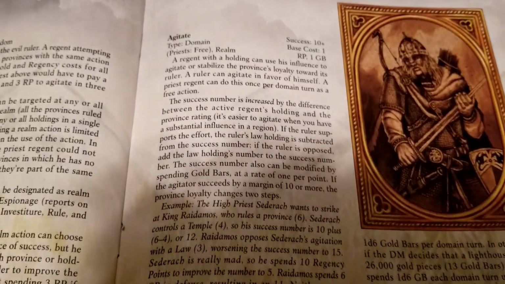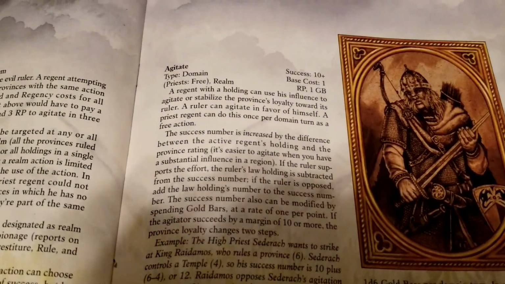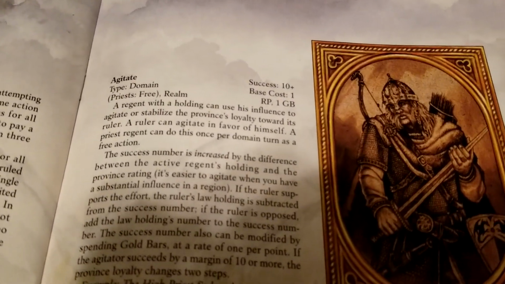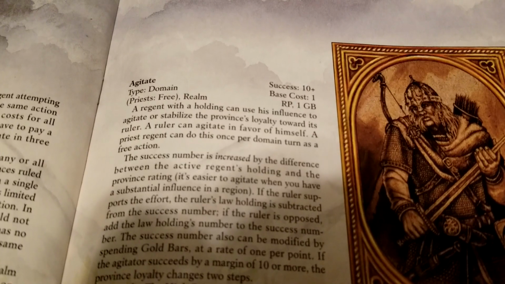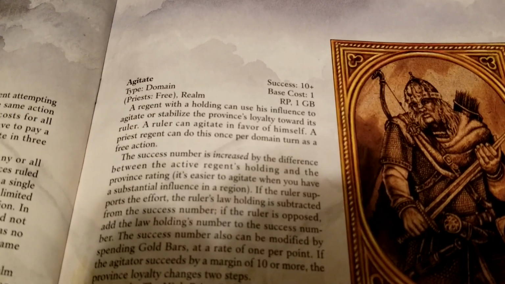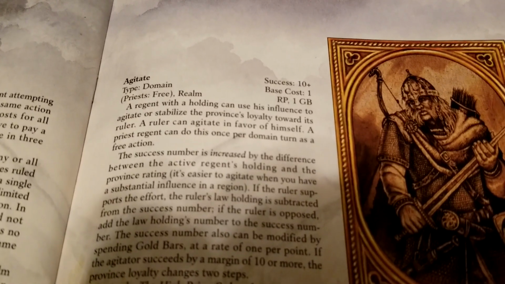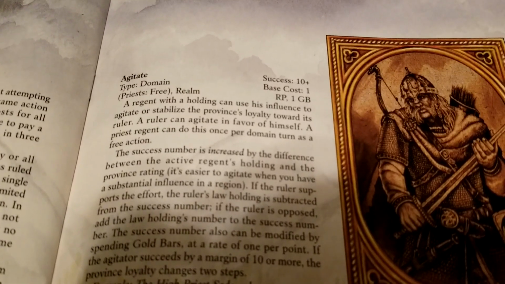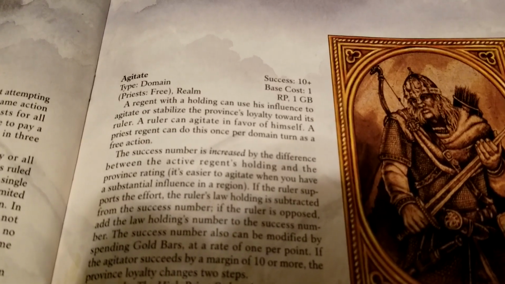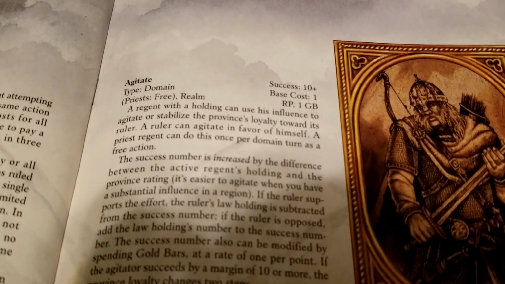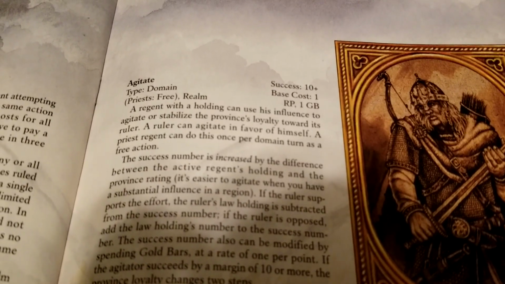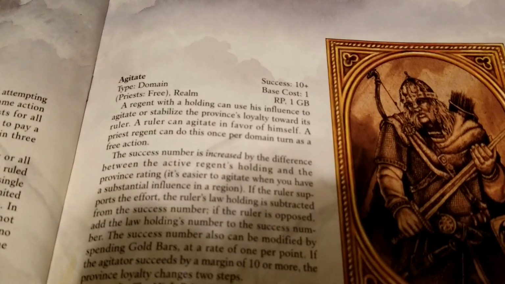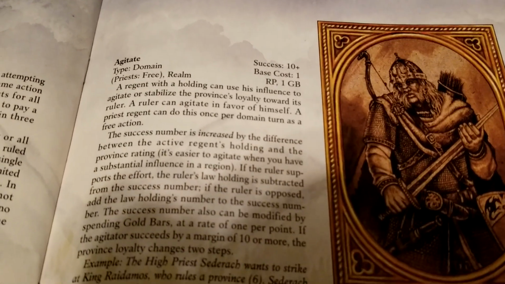Anyway, moving on. So we'll probably just make this one a two-parter here. We'll just take a look at Agitate today. This is a fun one. So this one does have a cost. You have to have a base 10 plus. Then base cost is going to be a Regency point and a gold bar. Regency point's not that expensive, but a gold bar certainly is, especially if you don't have a powerful economy built up yet. It's a domain action. Priests get it for free. Again, they get one freebie per set of domain turns, and it is a realm action as well.